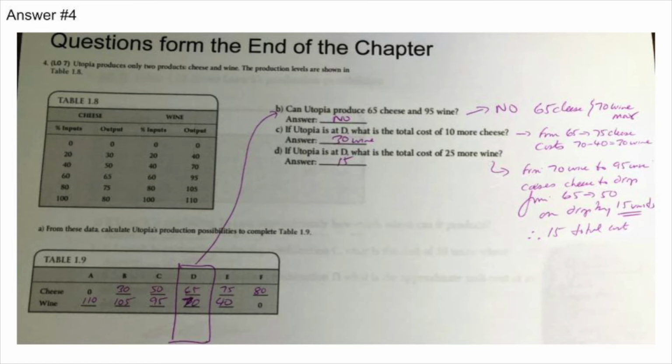Number 4, Utopia produces only 2 products, cheese and wine. The production levels are shown in table 1.8. So here we see percentage of input, but our key thing is our output. Here's our output: cheese went from 0 to 80, and our wine output from 0 to 110.